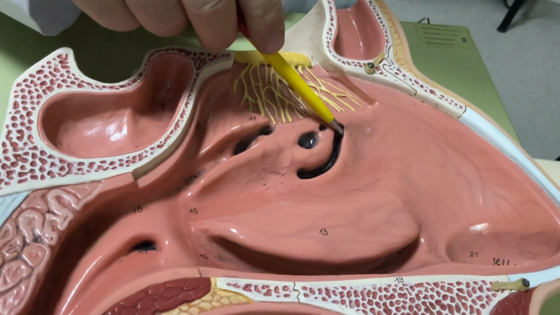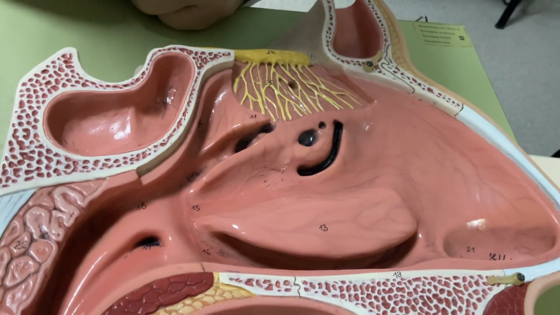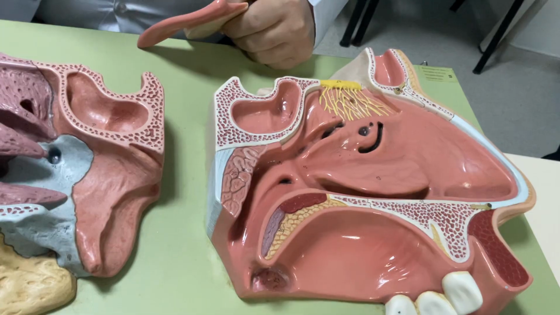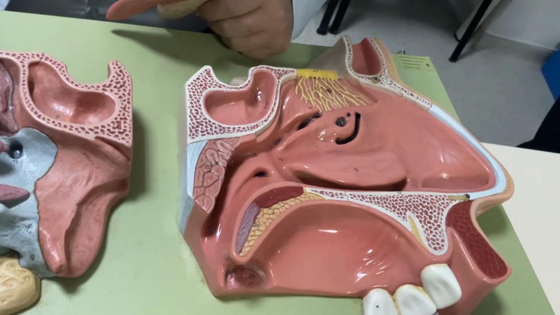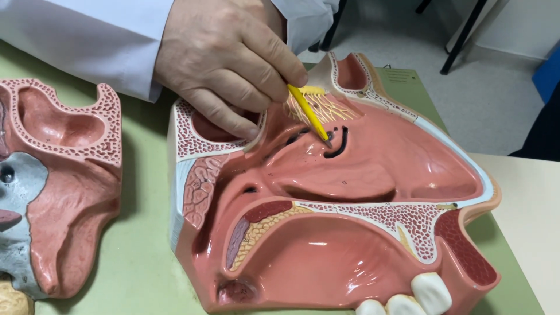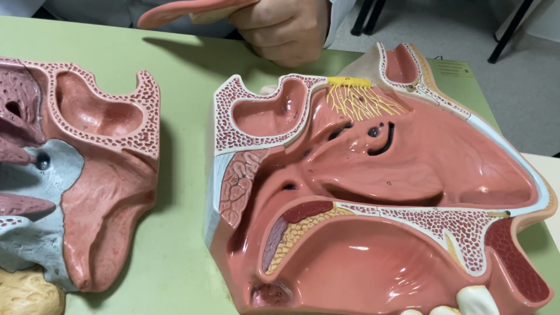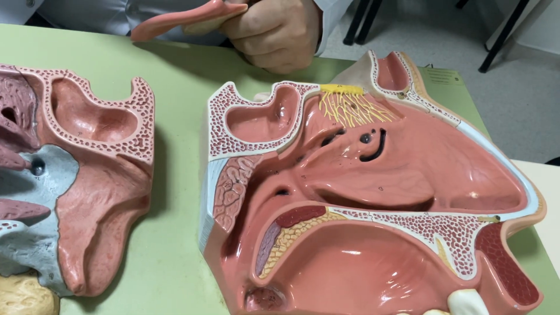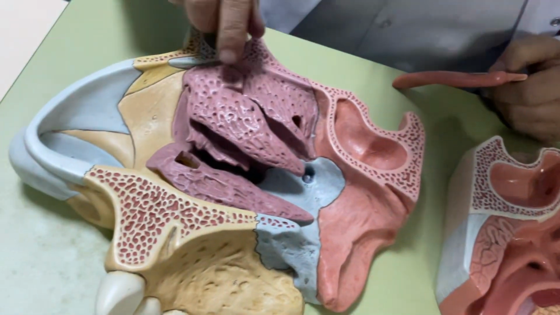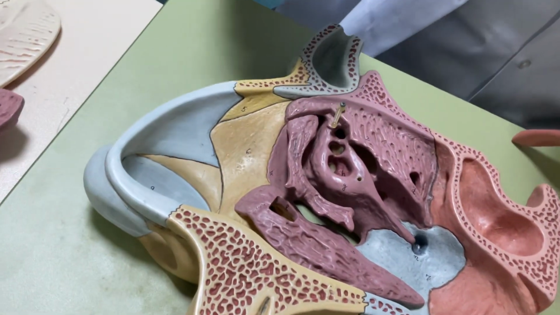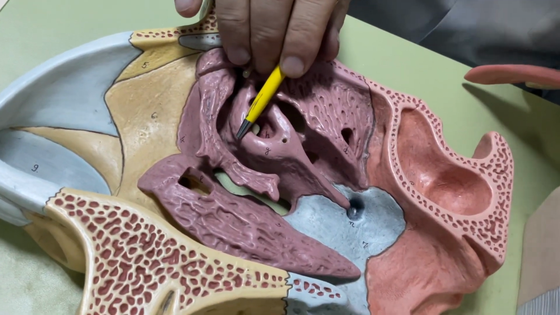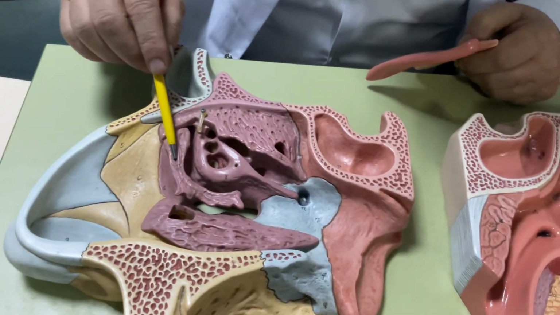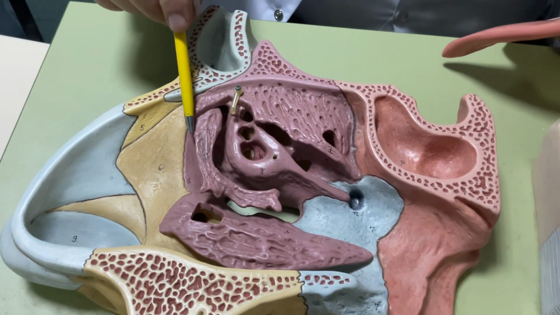ethmoid bulla. This ethmoid bulla is made of middle ethmoidal sinus. Middle ethmoidal cells make up what? This ethmoid bulla. In front of the ethmoid bulla, there is this structure here. This is the ethmoid bulla made of middle ethmoidal air cells. There is an uncinate process. This is called uncinate process.